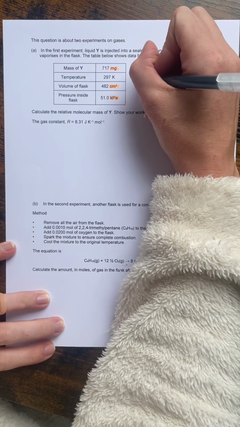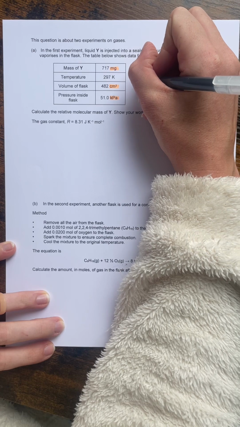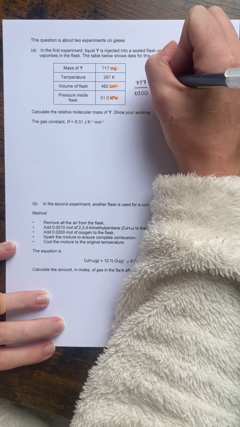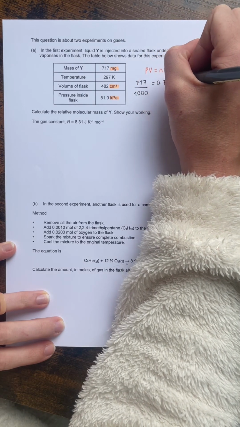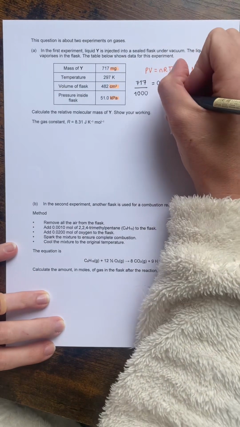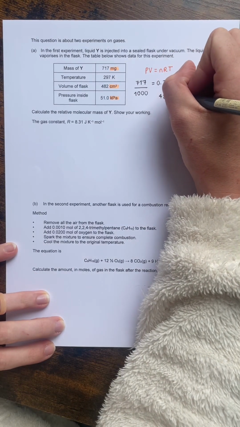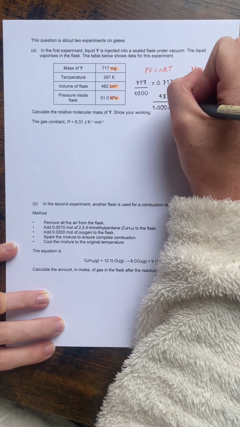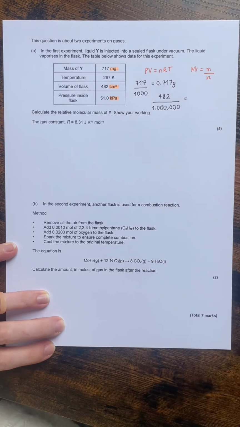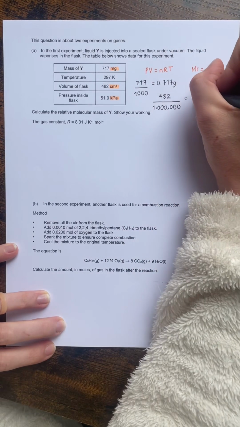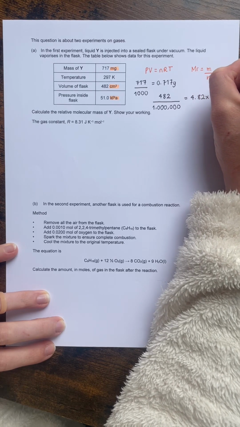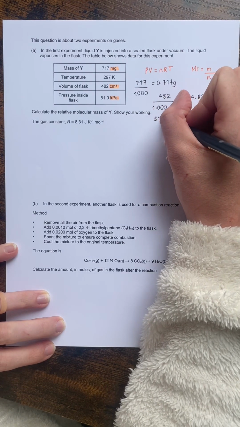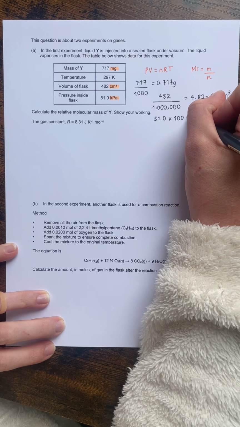So my mass, I'm going to need to do 717 divided by 1000 to give me 0.717 grams, which we'll need in the second part. My volume, to get it from centimetres cubed into metres cubed, I need to divide by 1,000,000, which gives me 4.82 times 10 to the minus 4 metres cubed. And then to get my kilopascals into pascals, I need to times by 1,000.